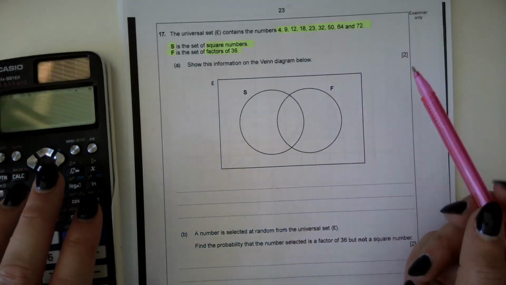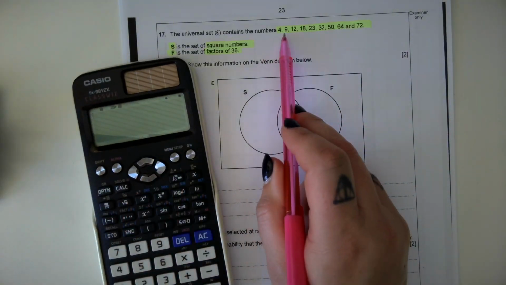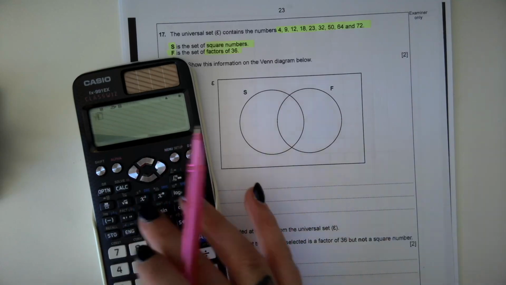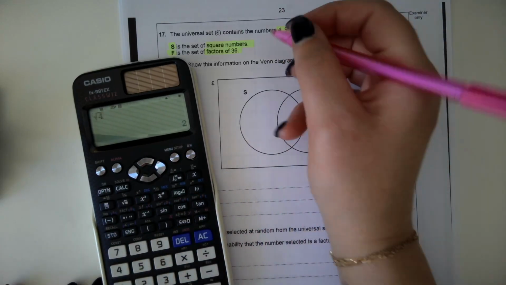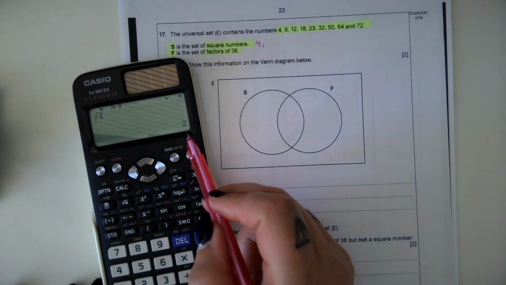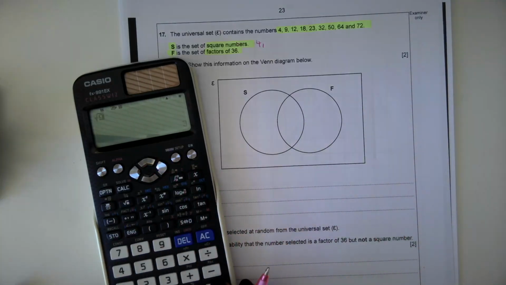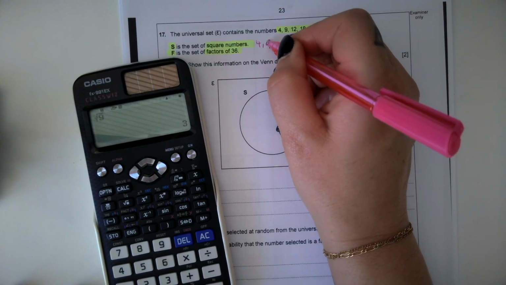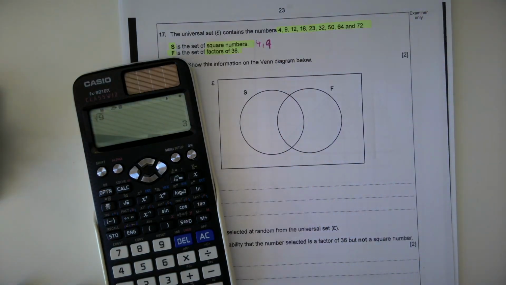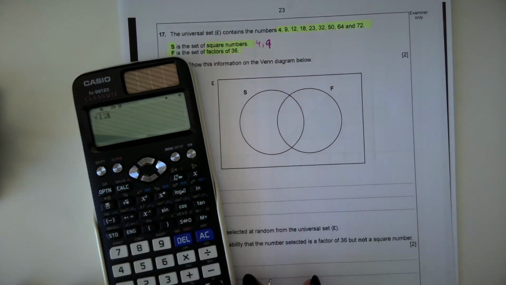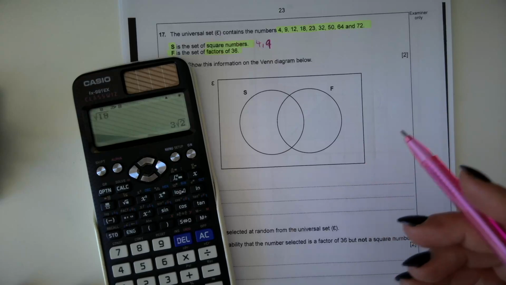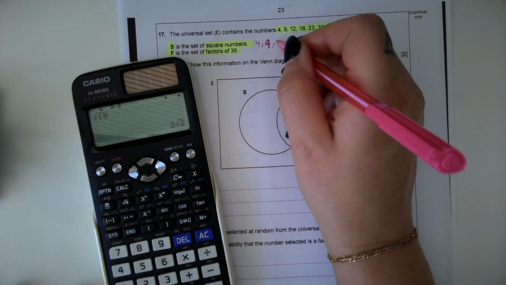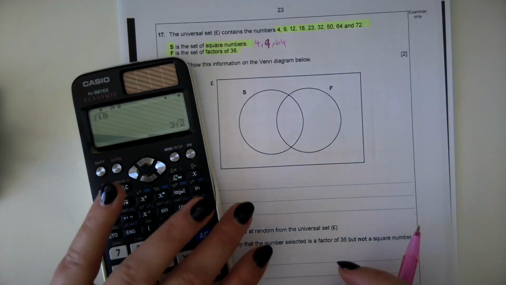Now, if you're not comfortable with your square numbers, just go ahead and square root all of these. So square root of 4 is 2, so 4 is a square number because it gave me a whole number. Square root of 9 is 3. So 9 is a square number. Square root of 12 is not a whole number, so it's not a square number. Square root of 18, again, and keep going. But I know that the other square number up there is 64.